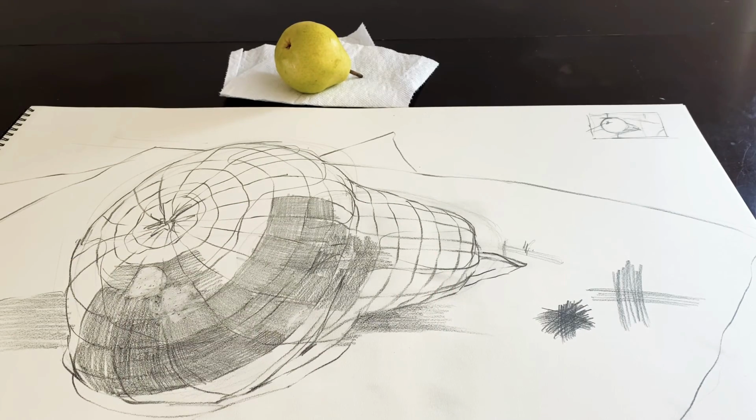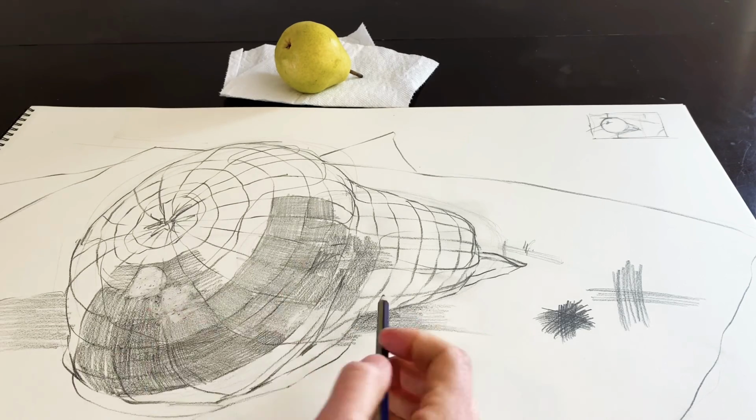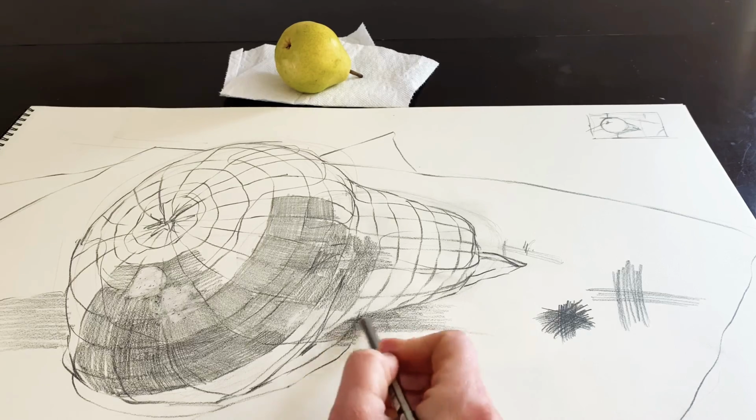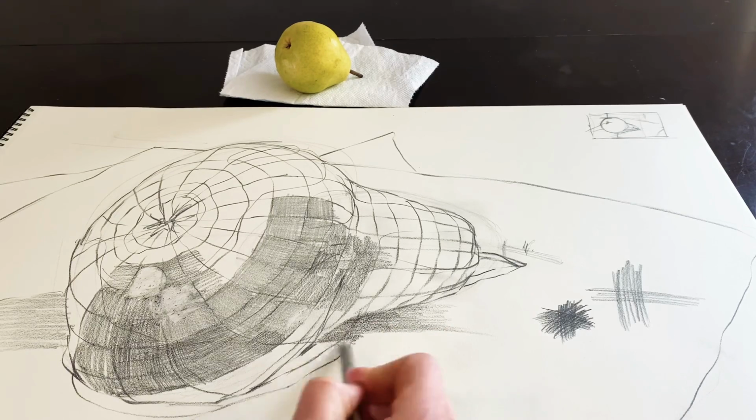In future videos, I'll talk about charcoal, and charcoal loves to be blended. It's a fantastic medium if you want to blend, and we'll talk much more about how to blend. Blending absolutely is part of art. It's just not for graphite pencils. So tune in for the time lapse of this pear.